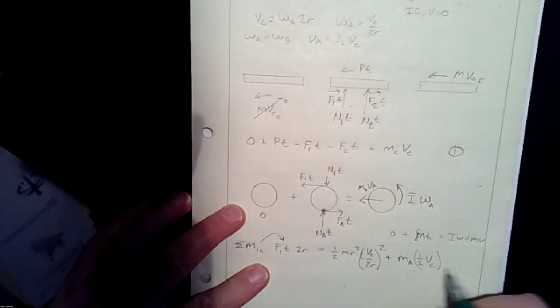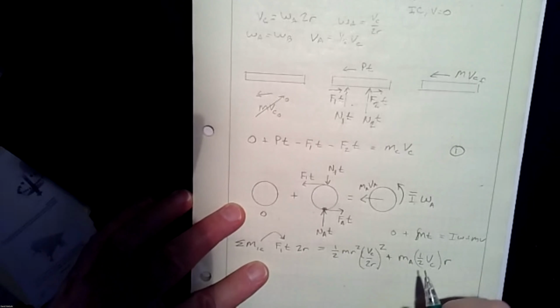And that's all times the radius. So now what we have is our initial equation, and we can go ahead and simplify that.